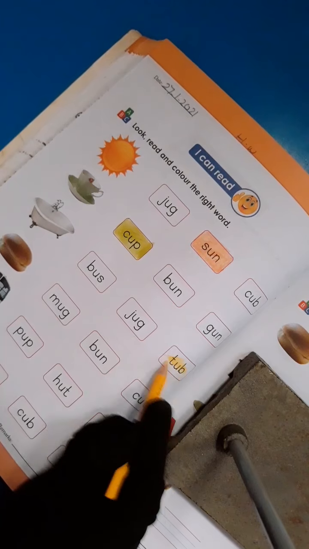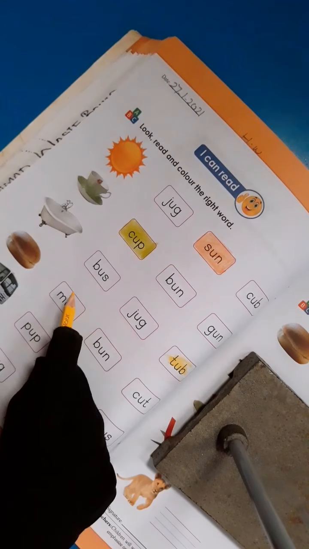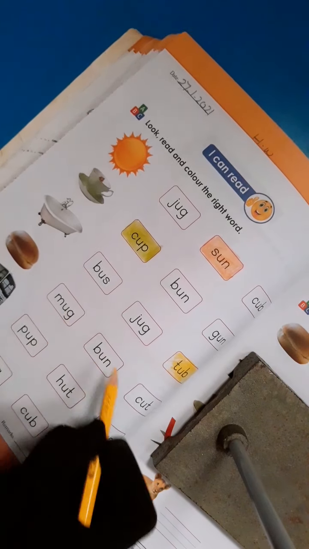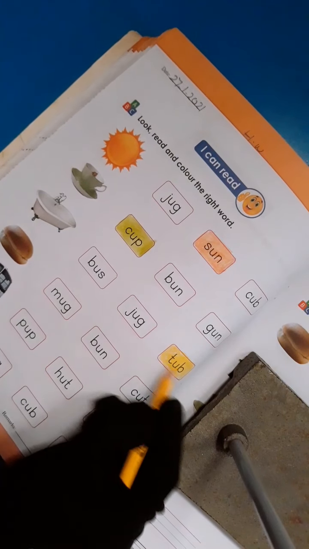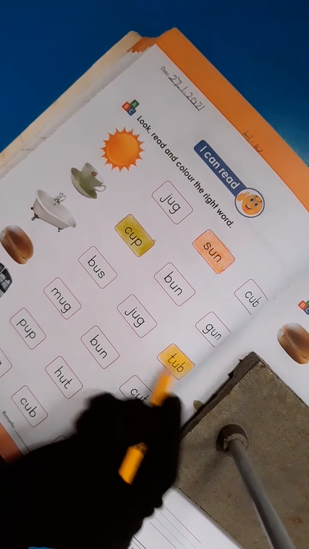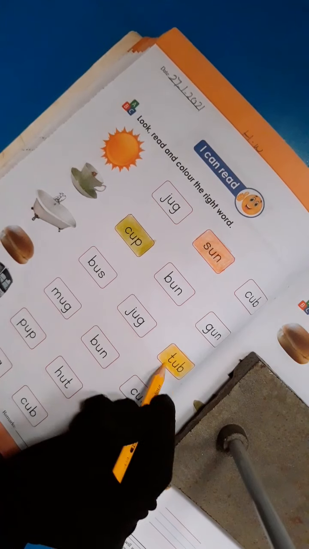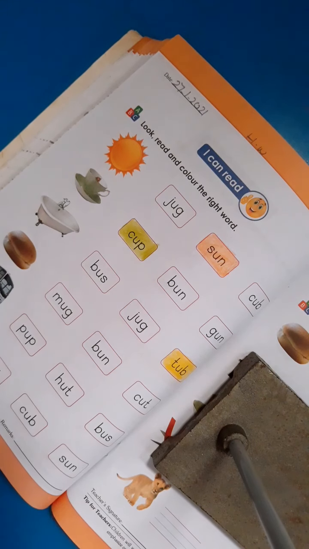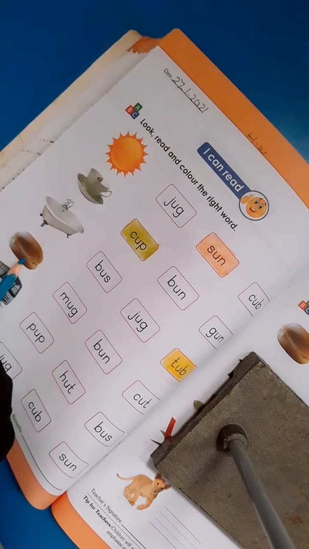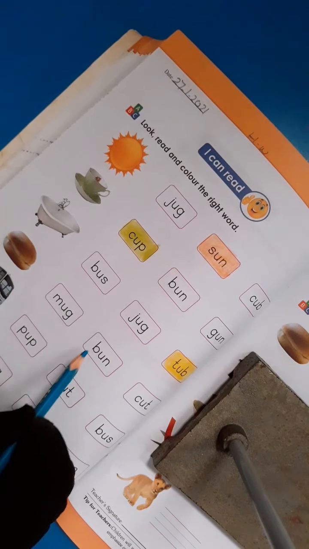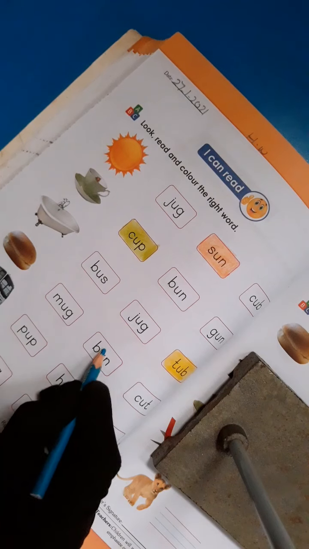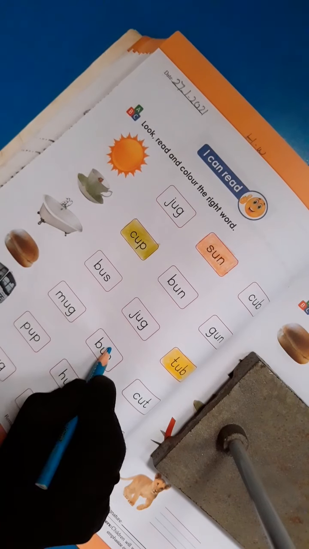T-A-B, tub. Now, next one is bun. What's this? Bun. What's the spelling of bun? B-A-N, bun. Now, color the right spelling of bun.